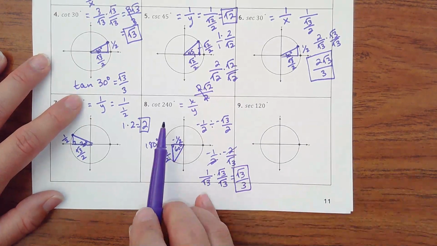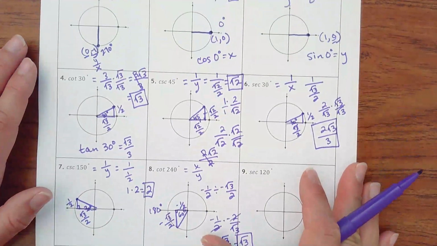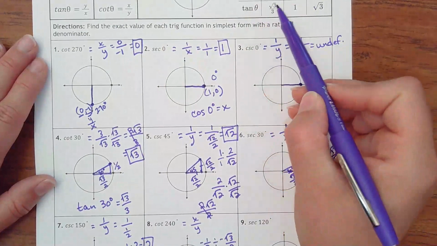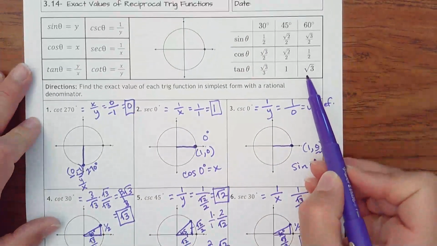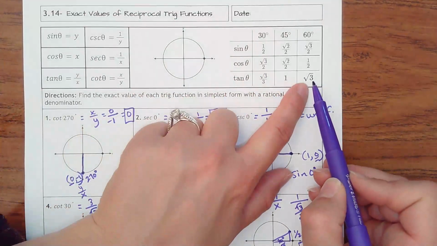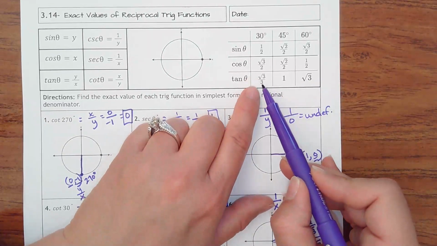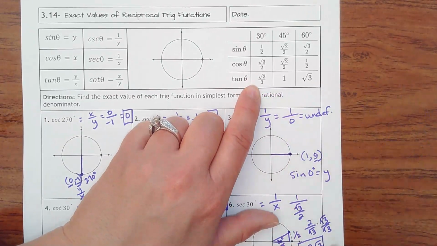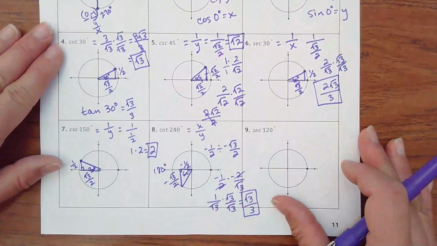So I'm back to seeing, okay, tangent of a 60 is this. Oh, can't see it. Tangent of a 60 is this. Well, I already said that the reciprocal is actually going to be square root of 3 over 3 when you get it out of the denominator.